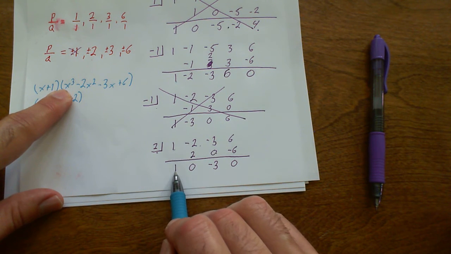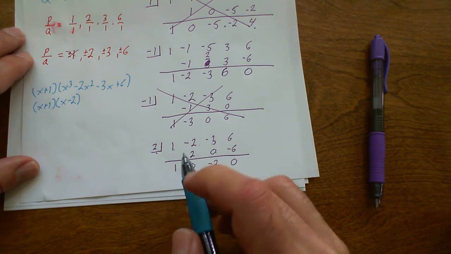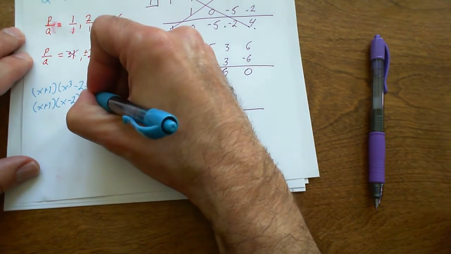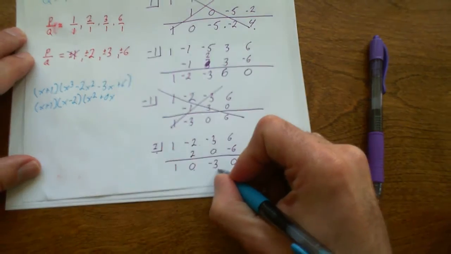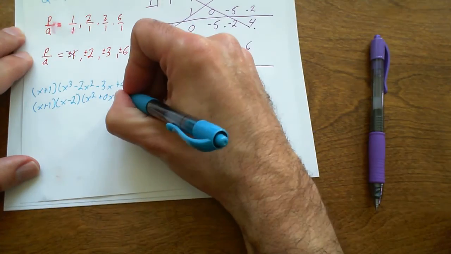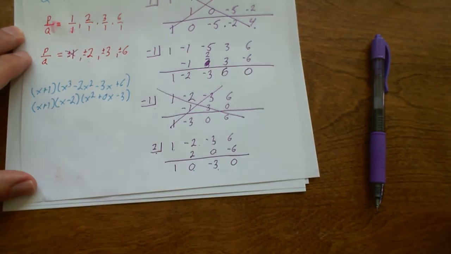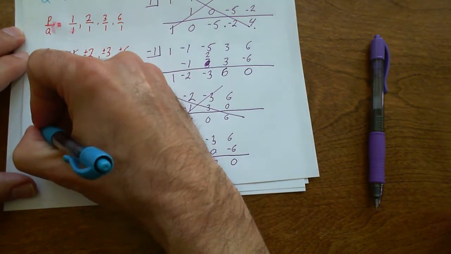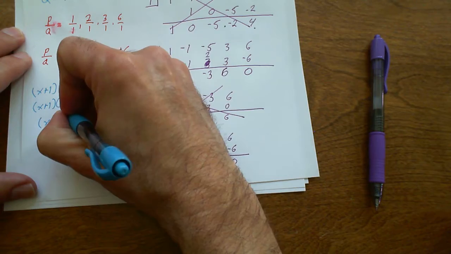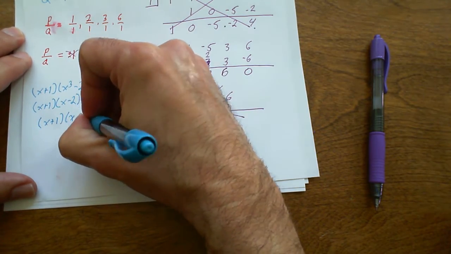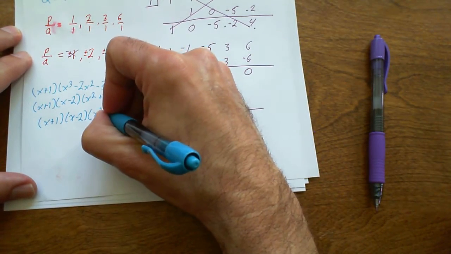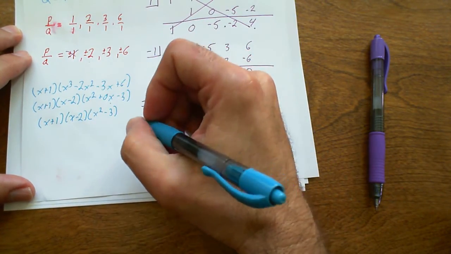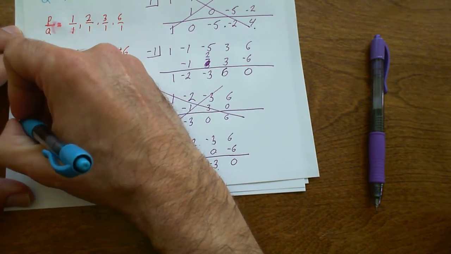So if I divided it, now this is an x cubed, it goes down, and now that's my x squared plus 0x minus 3. So let's rewrite this: x plus 1 times x minus 2 times, I don't need this 0x here, x squared minus 3. And that'll be my f of x.